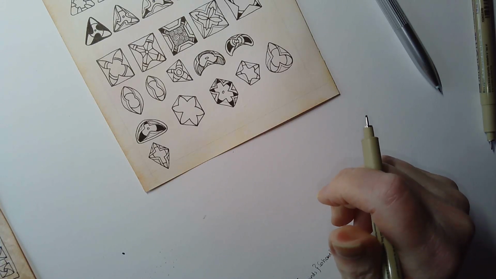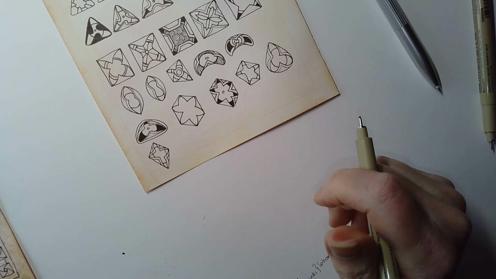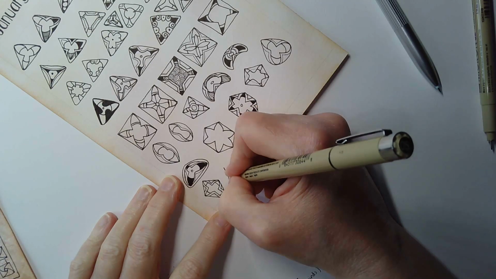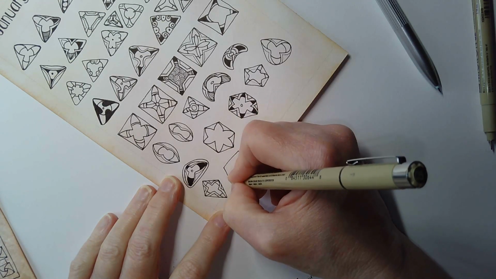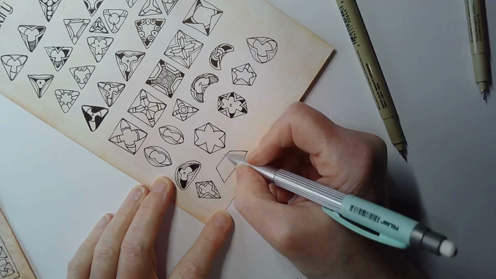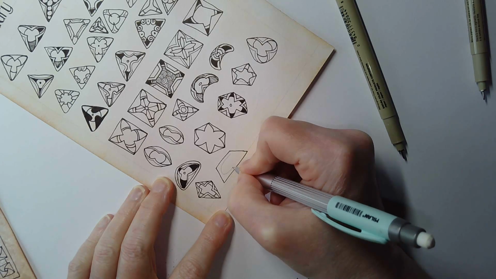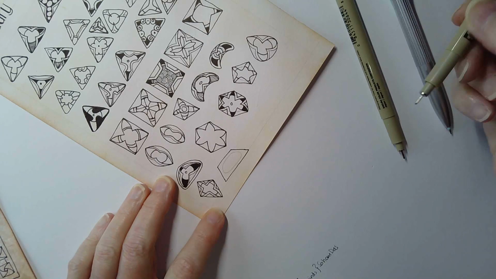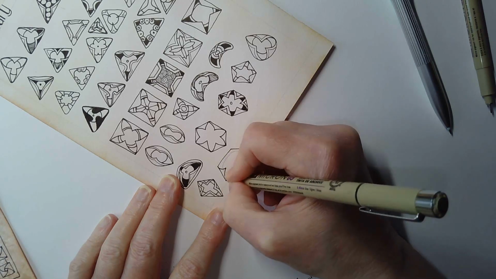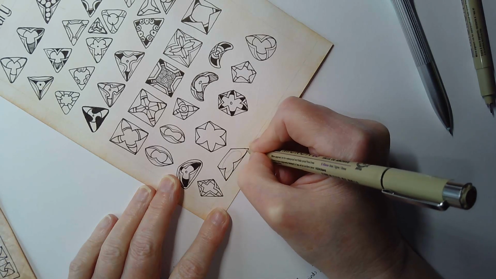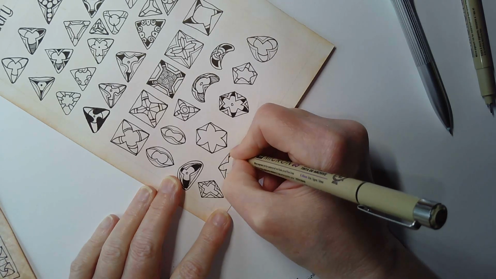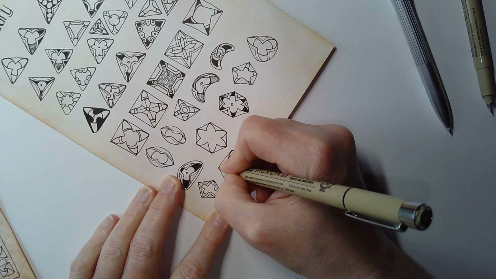I'm not so sure about some of the more wibbly wobbly shapes, but if we take one of these shapes, and again, because it's rectangular, you're not going to have a circular orb in it, but we can do it this way with an oval orb.